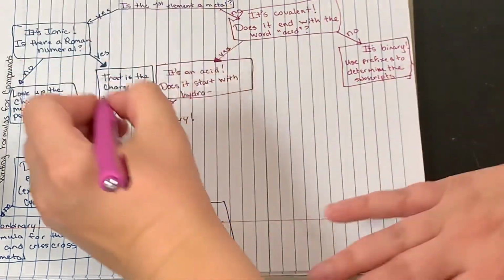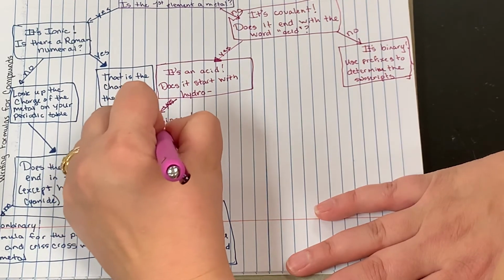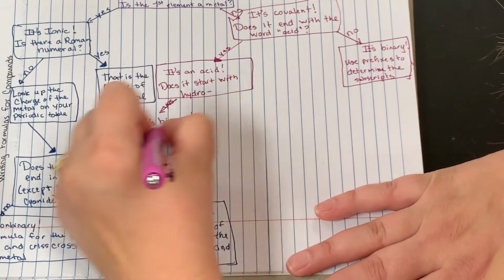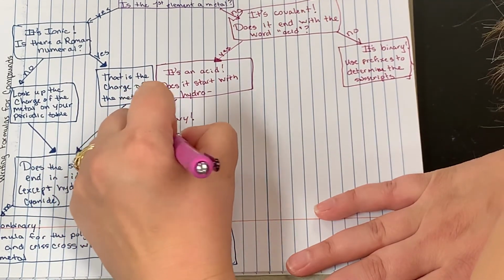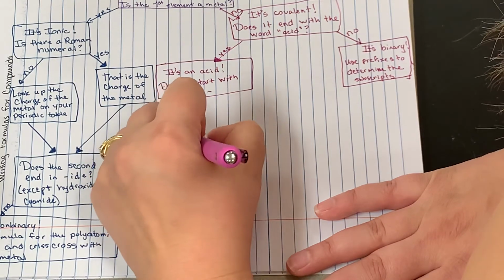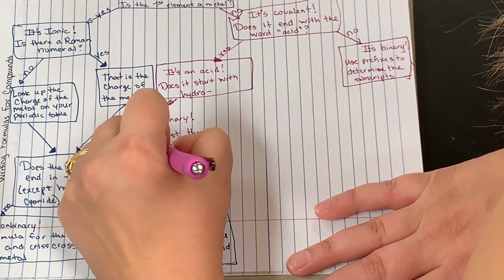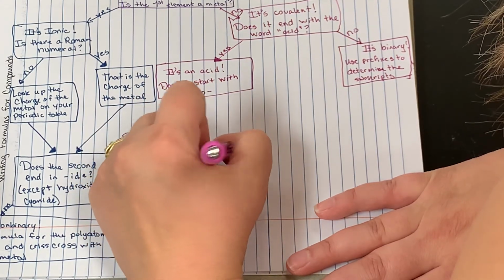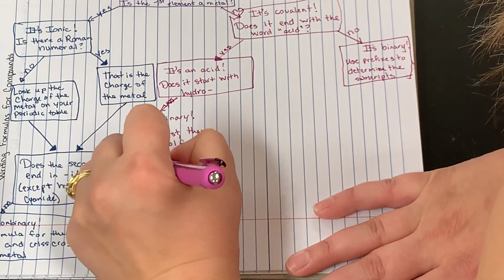Okay, so when you have a binary acid, you're going to put H first, then the symbol for the other element. And then you are going to crisscross charges.